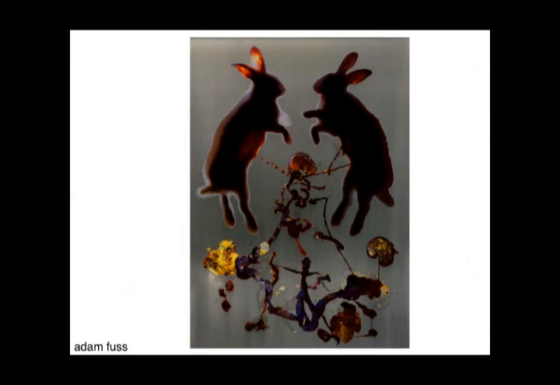Adam Foos creates images using light and chemistry. For the series titled Love, Foos placed disemboweled rabbits on a large sheet of photographic paper, then exposed the still life to light. The colors of the image come from light passing through areas of lesser translucency and from the rabbit's intestinal acids.